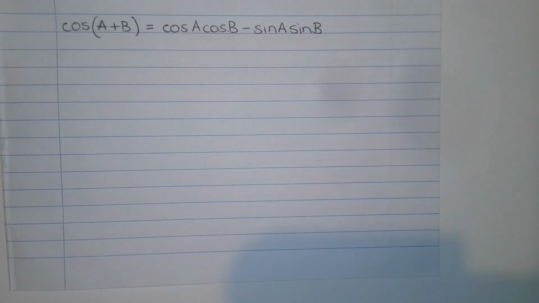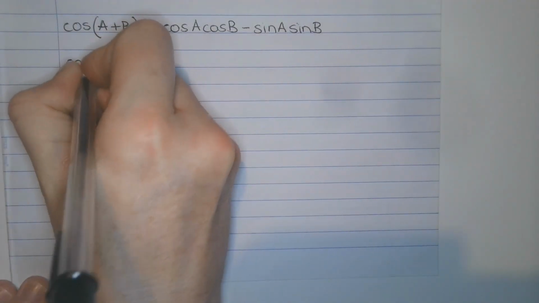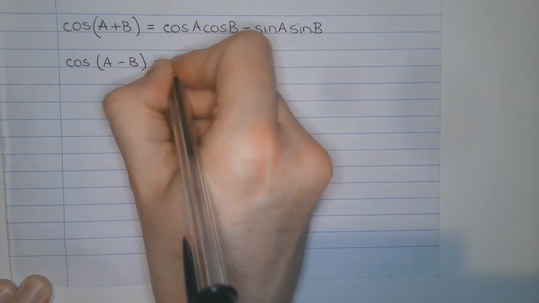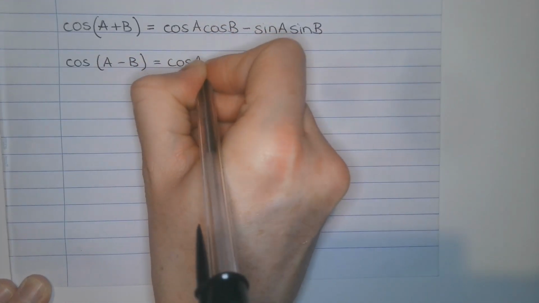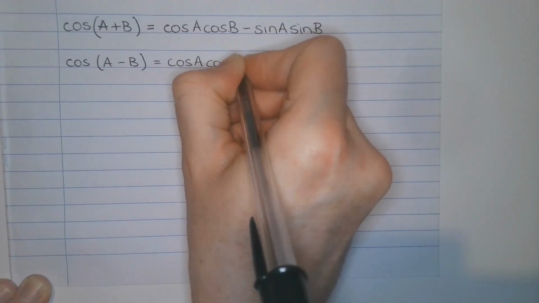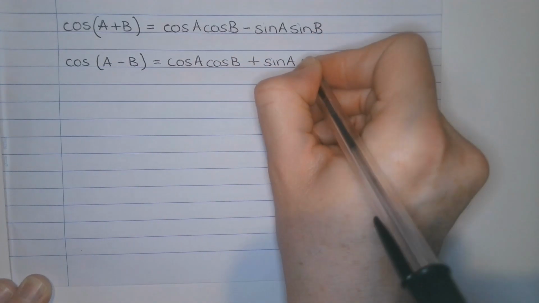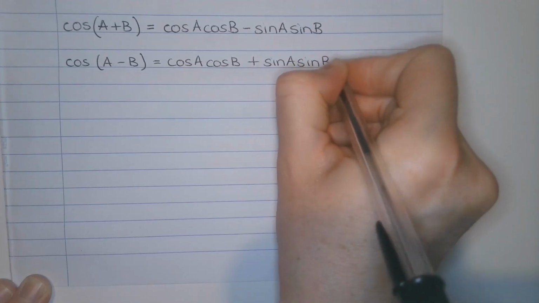To prove that the cos of A plus B is equal to cos A cos B minus sine A sine B, we need to use our formula cos of A minus B is equal to cos A cos B plus sine A sine B first.